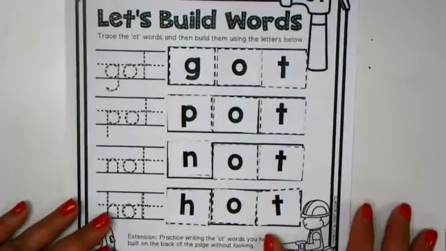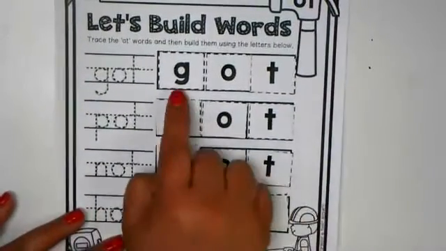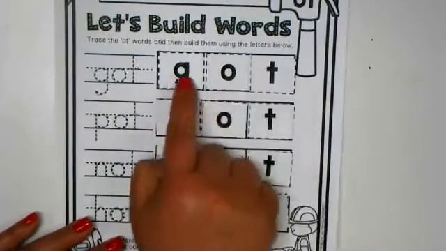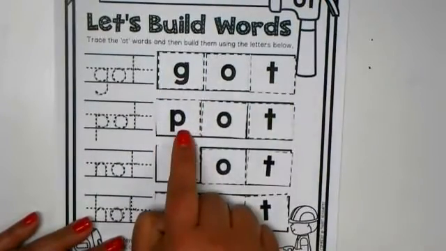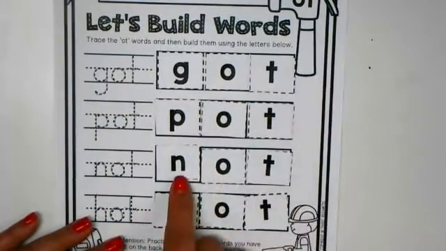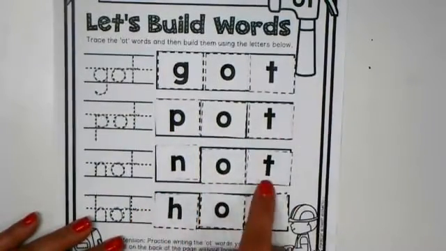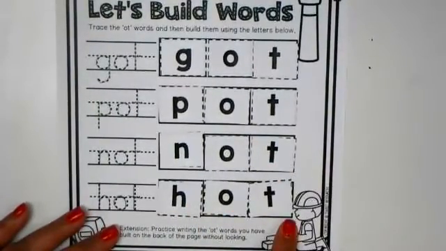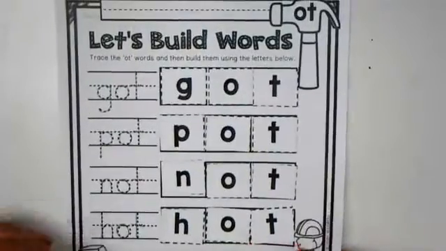All right, so let's see here. Let's look at our first word. Let's point to it and read it together. G-ought, got. Next word, p-ought, pot. N-ought, not. H-ought, hot. Great job of building OT words.